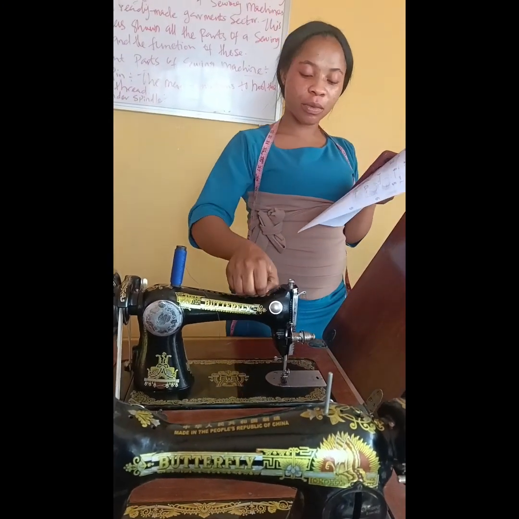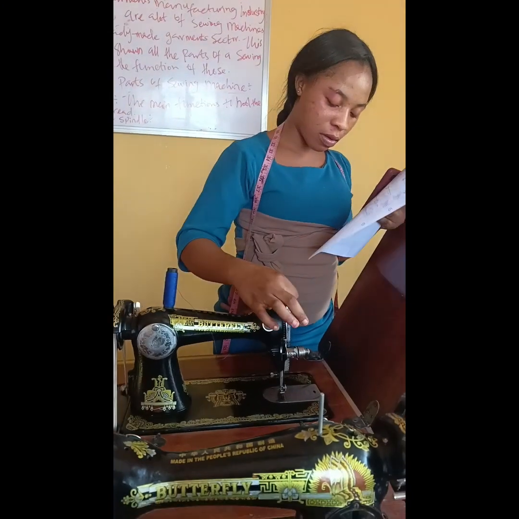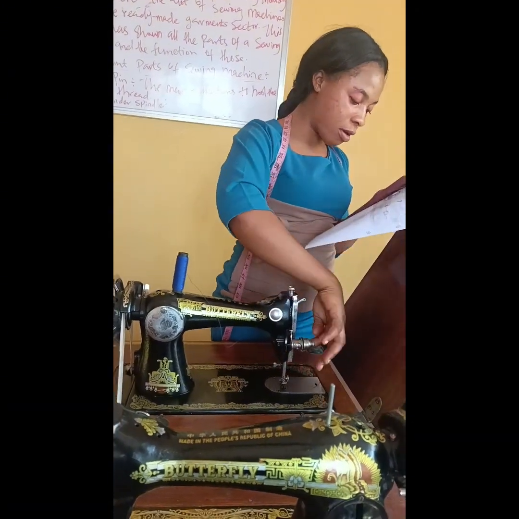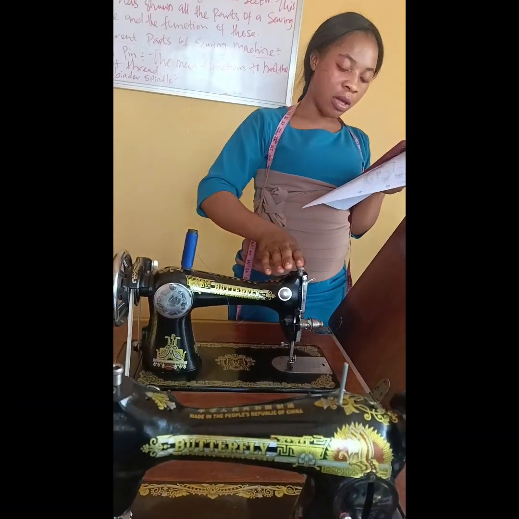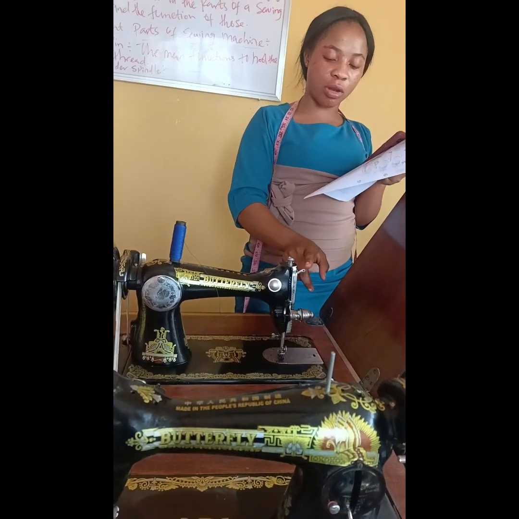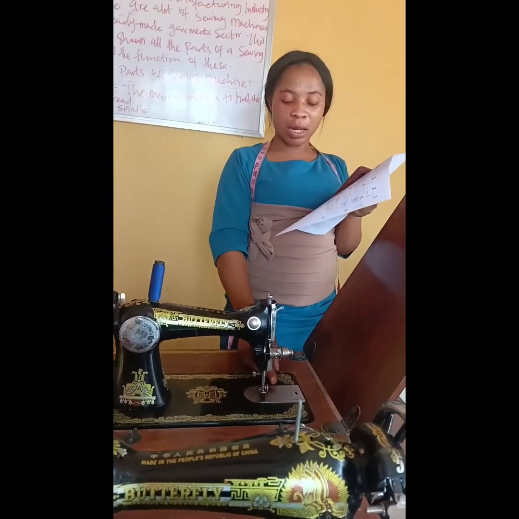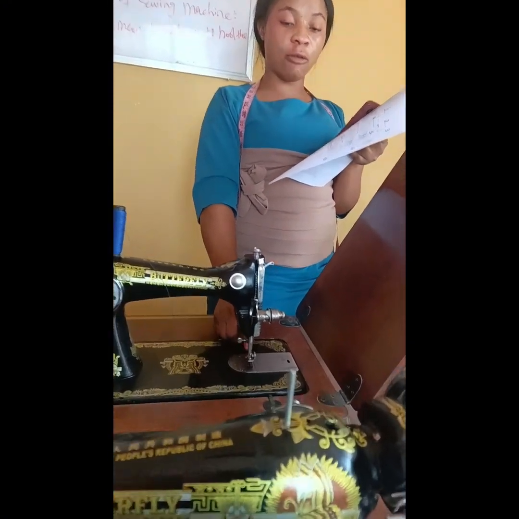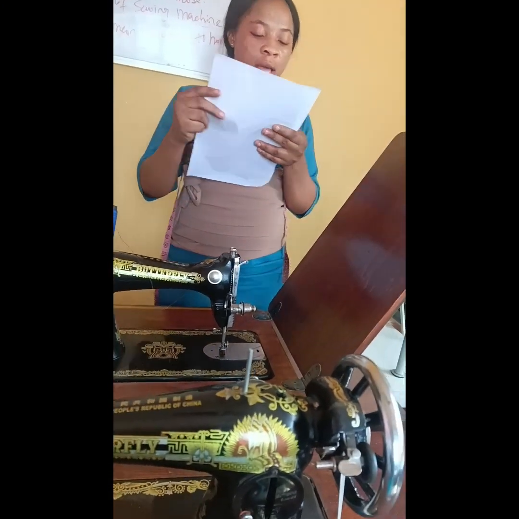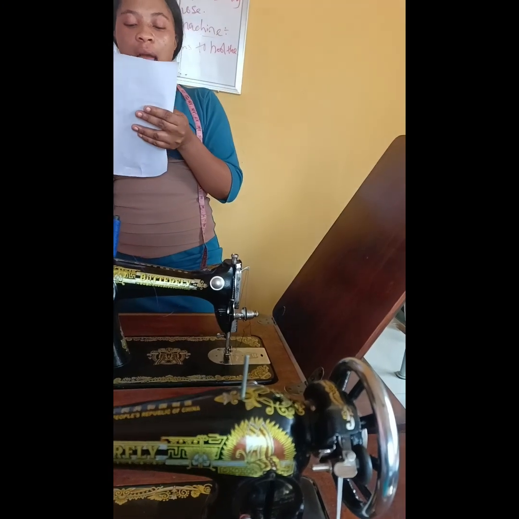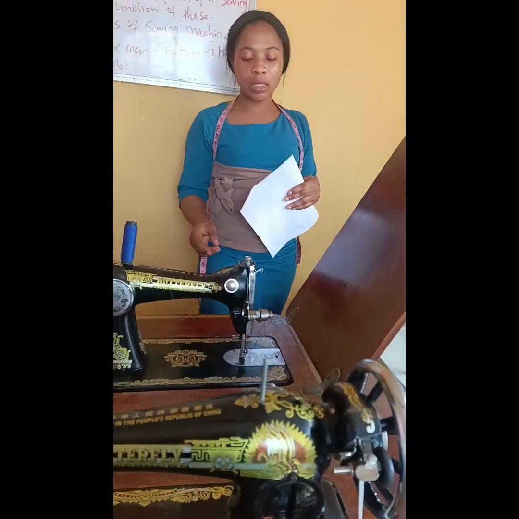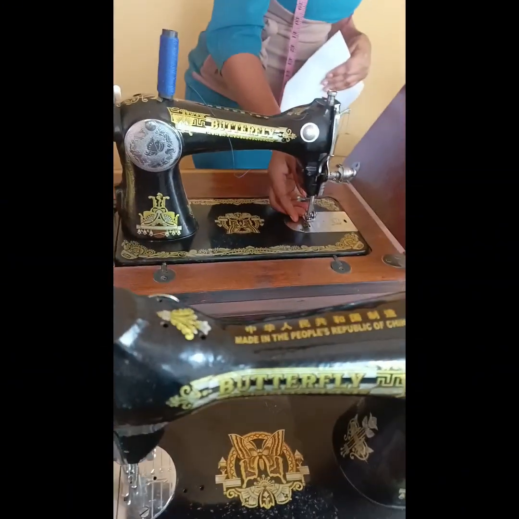When you are passing your thread from the top now to this spot, from here you bring it down, so you bring it to the hole and bring it down. Now pass it to the needle, fix it on the needle. So it's also very, very important. Now the needle clamp screw, this is it.